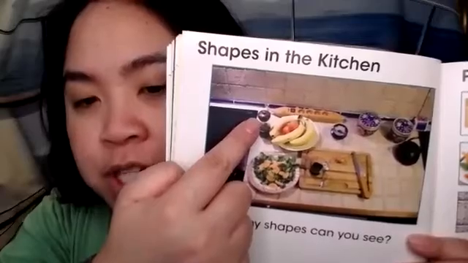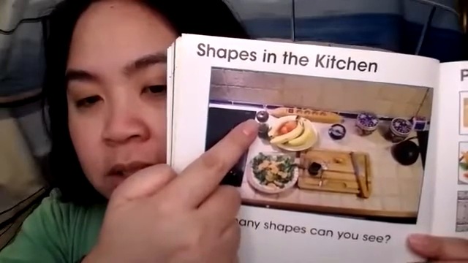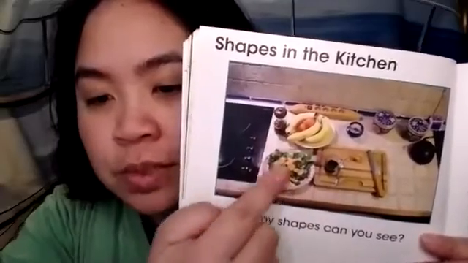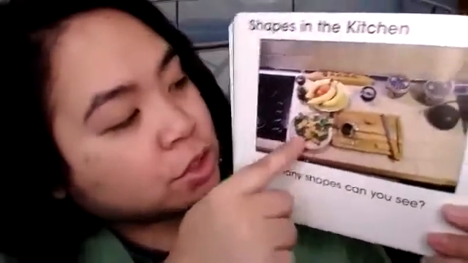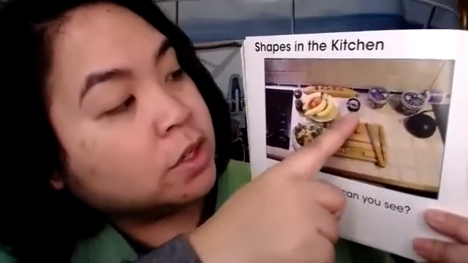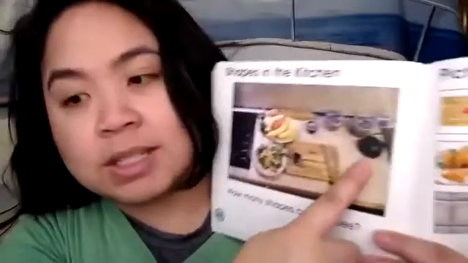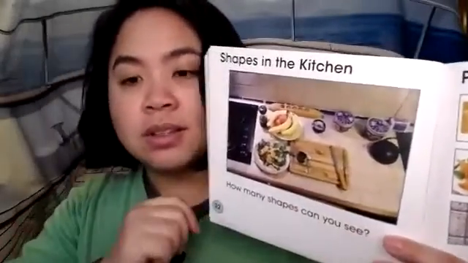This top of a pepper shaker or pepper mill is a circle. This orange is a circle. This plate is a circle. This cutting board's a rectangle. This container is a circle. These lids are a circle. And so is this tea kettle. There are a lot of shapes in that kitchen. How many shapes do you have in your kitchen? You should go look and then let me know.